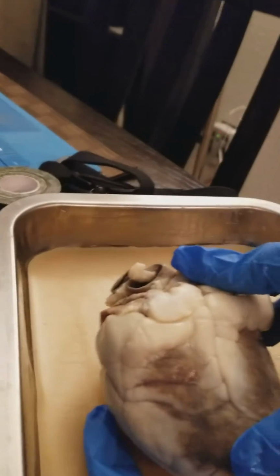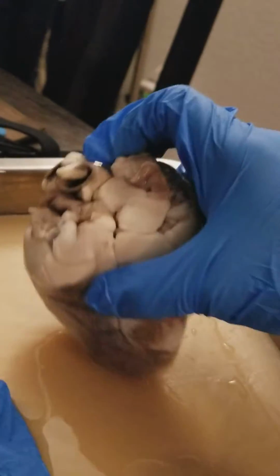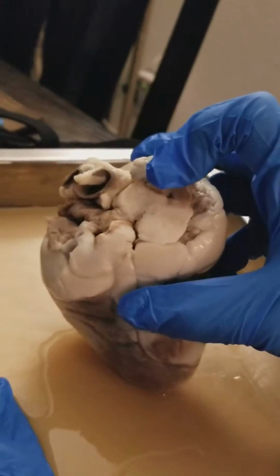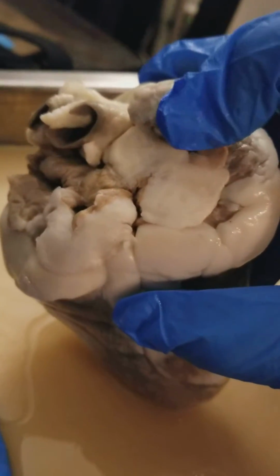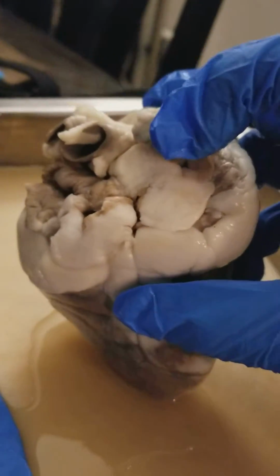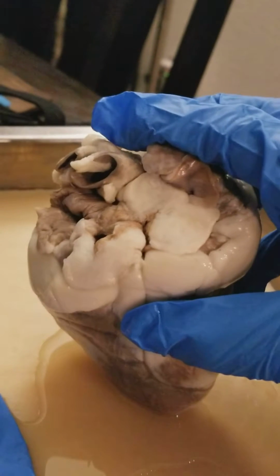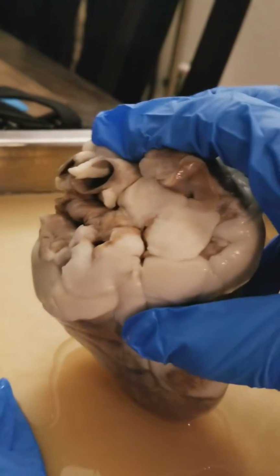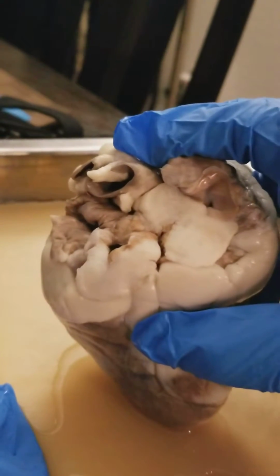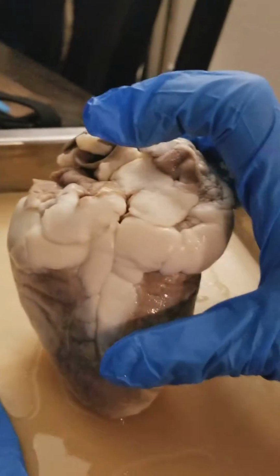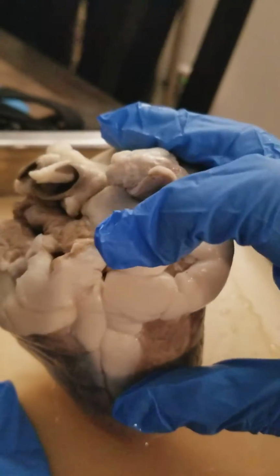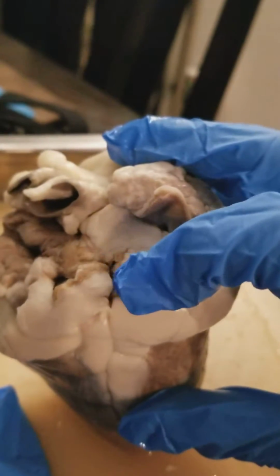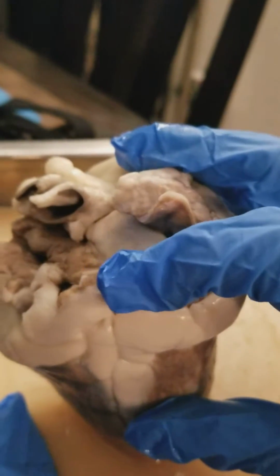So the superior vena cava would be up in this area. It's really hard to point without the gloves. And the inferior vena cava is the large vein that carries deoxygenated blood from the lower and middle body into the right atrium. So that vein would be around this area, which would be the inferior.